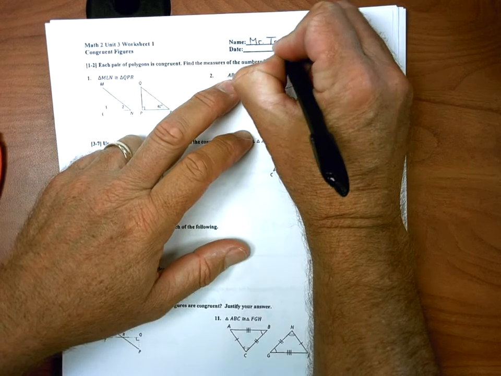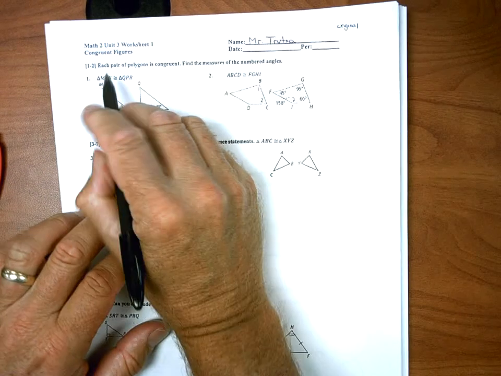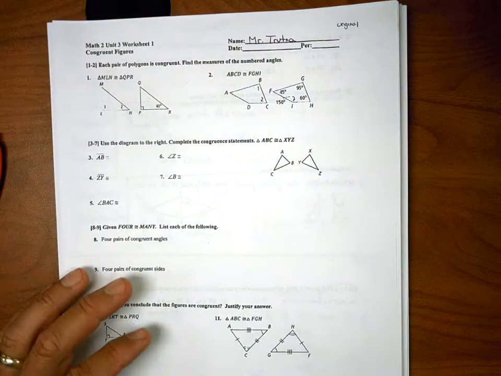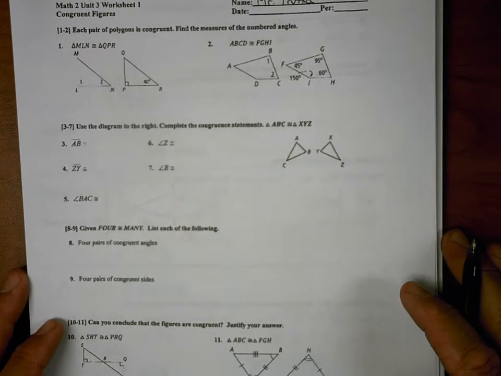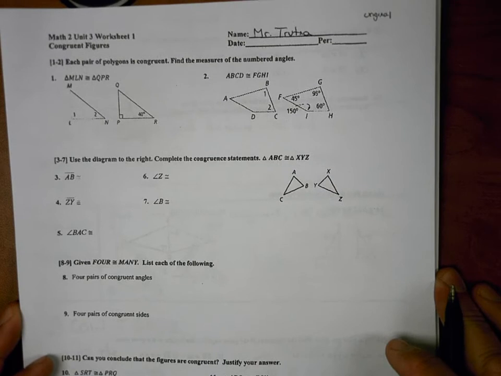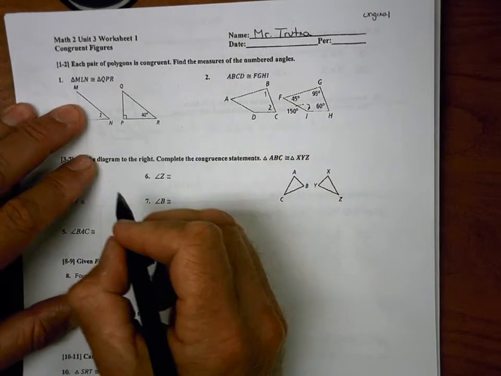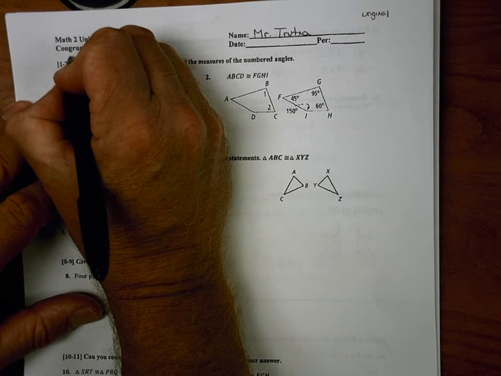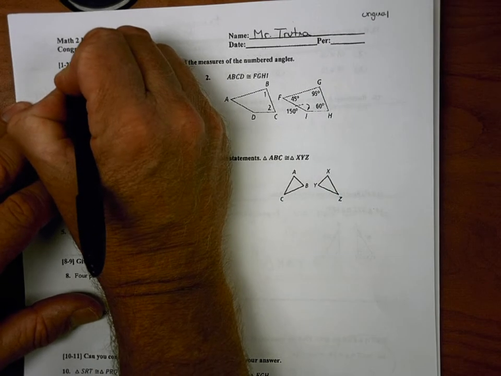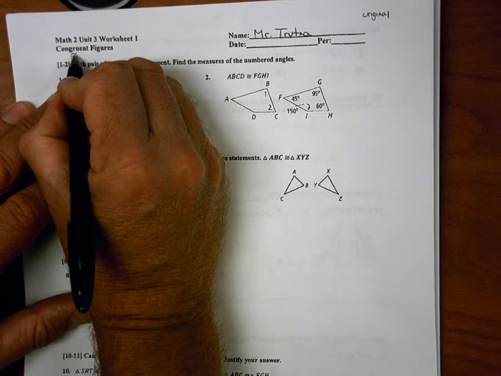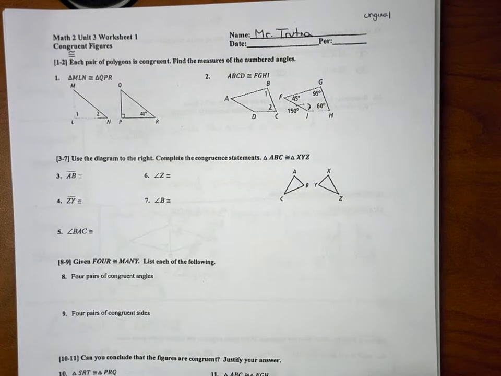This is Math 2. We are doing Unit 3. This is Worksheet 1, and we're going over the concept of congruent figures. Remember, the word congruent means the same as, and the symbol for the word congruent is an equal sign with a squiggle above it, and that would mean congruent.